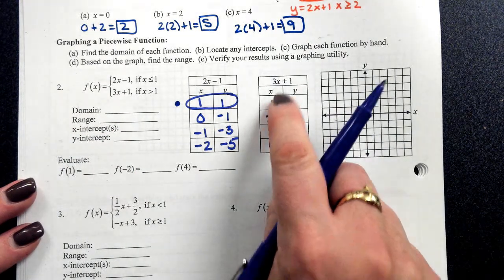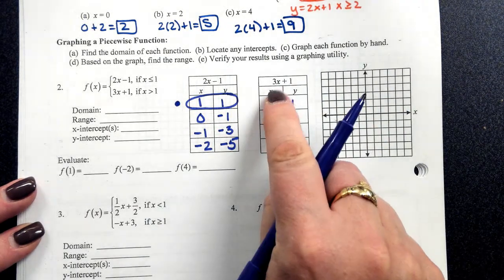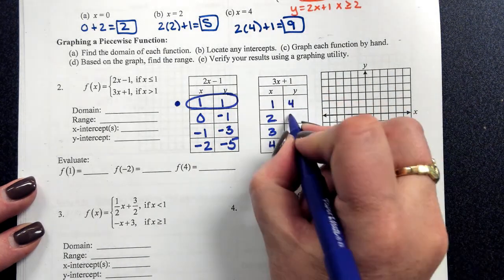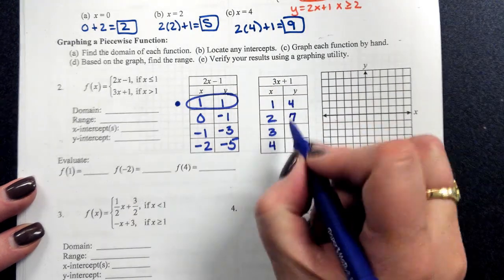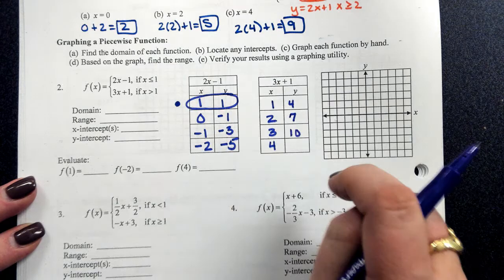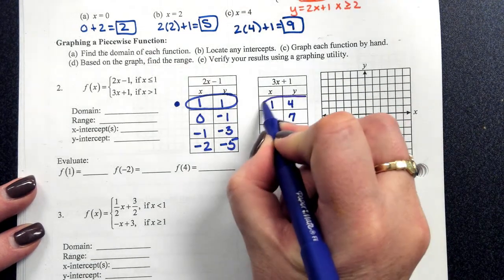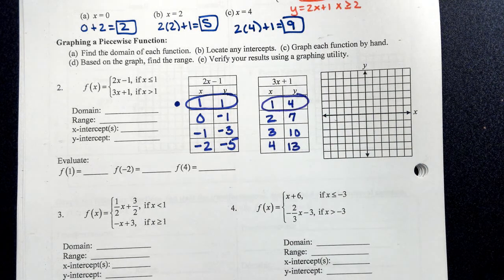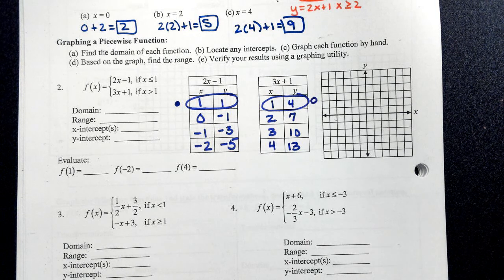So when I plug 1 in, 3 times 1 is 3, plus 1 is 4. 3 times 2 is 6, 6 plus 1 is 7. 3 times 3 is 9, 9 plus 1 is 10. 4 times 3 is 12, 12 plus 1 is 13. Now let's talk about (1, 4) for a minute. Is 1 included in the domain for 3x plus 1? No. So when you plot this point, it's going to be an open circle. It's just going to be a boundary point.